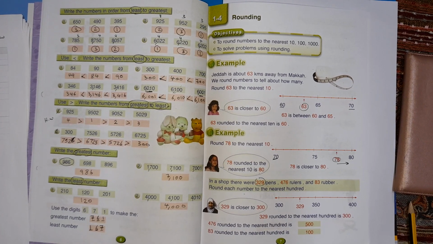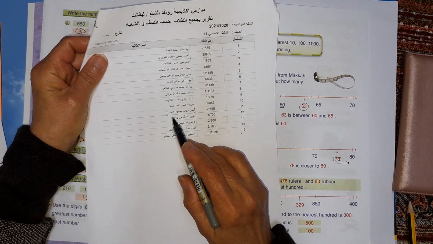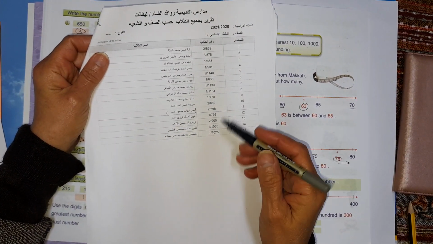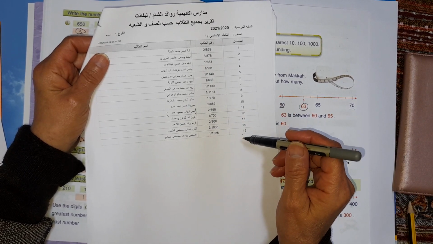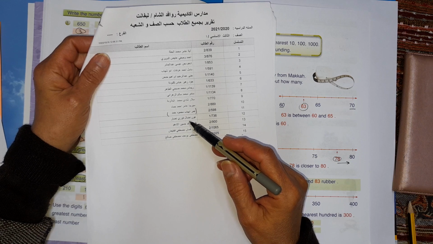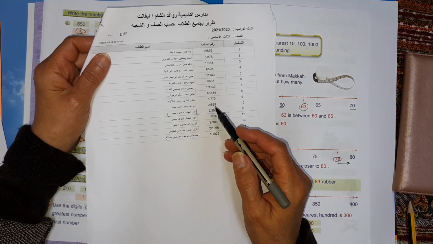But before we start, I need to thank Omar Ihab Mahmoud Hamad from your class. He is the only one who solved the homework and sent it to me. Imagine you are 15 and only Omar solved the homework. Waiting for the rest. Okay, please.